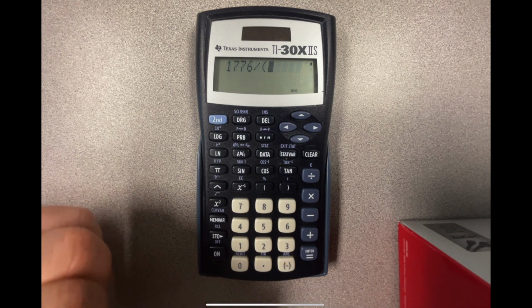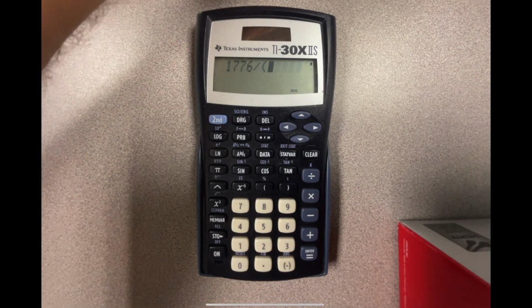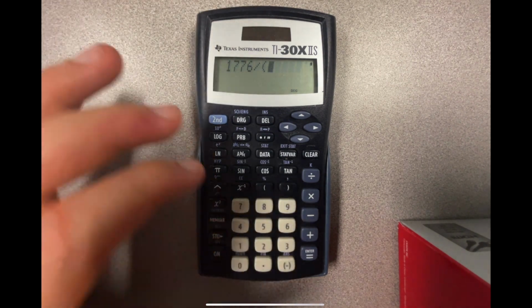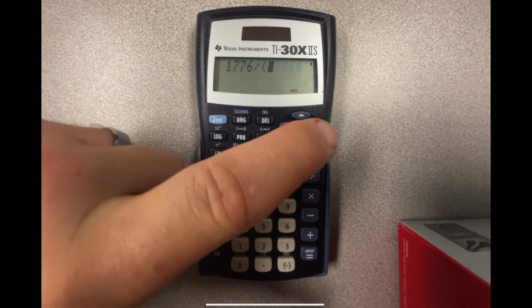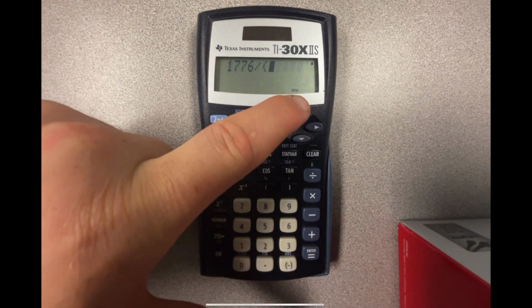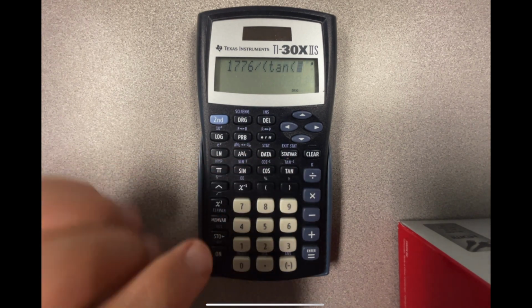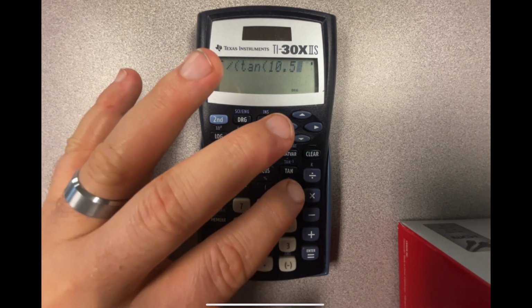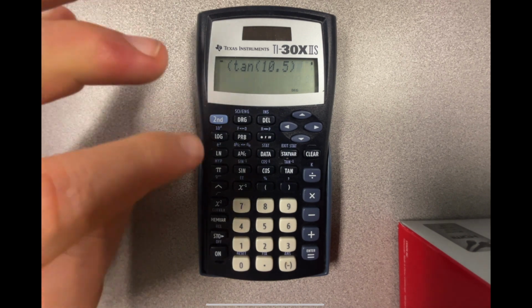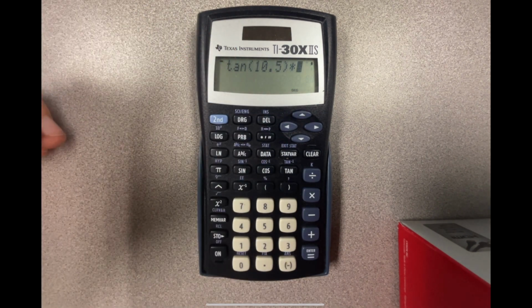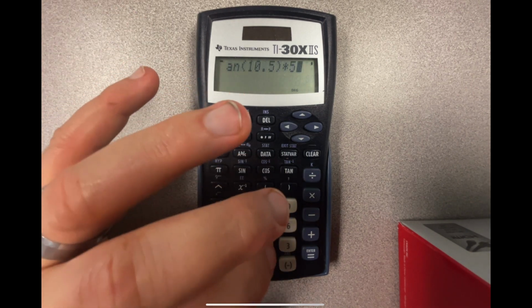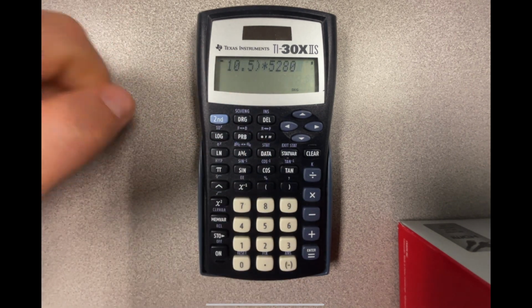I'm going to compute the tangent of 10.5 degrees. So again, I better make sure I'm in degree mode when I start this, right? So I'm going to compute the tangent of 10.5, that's in degrees, and now I'm going to multiply that by 5,280 because that was also in the denominator.